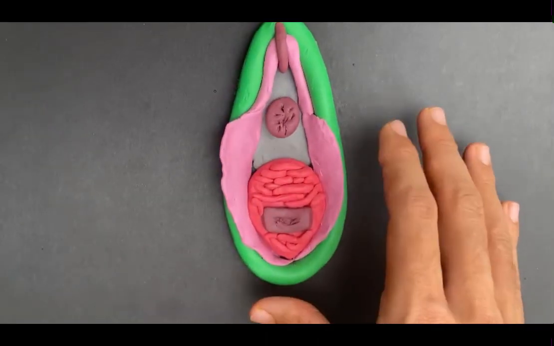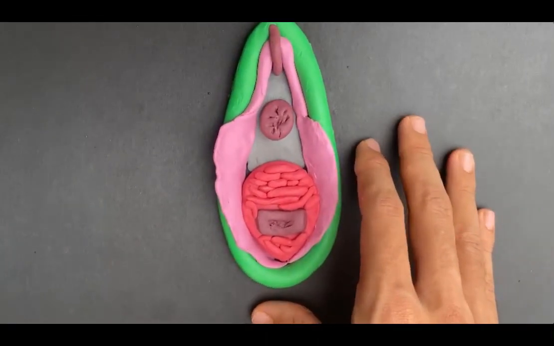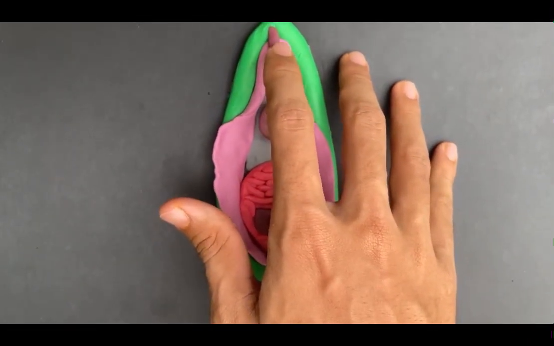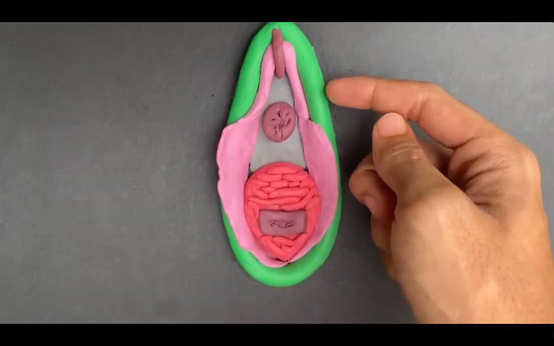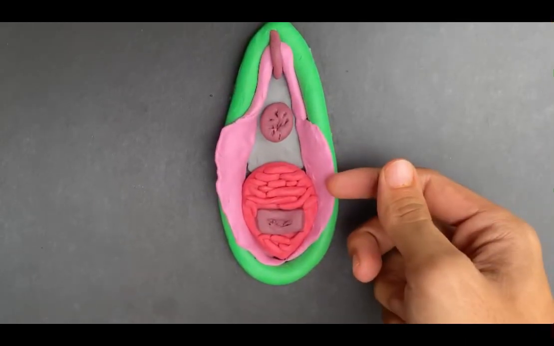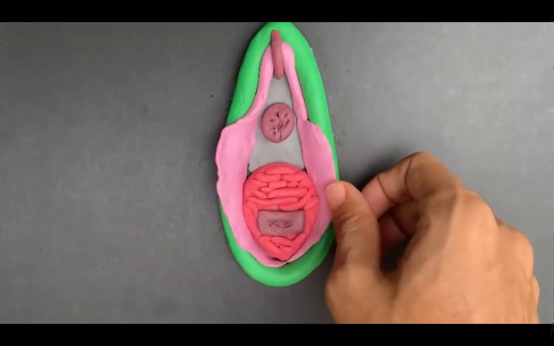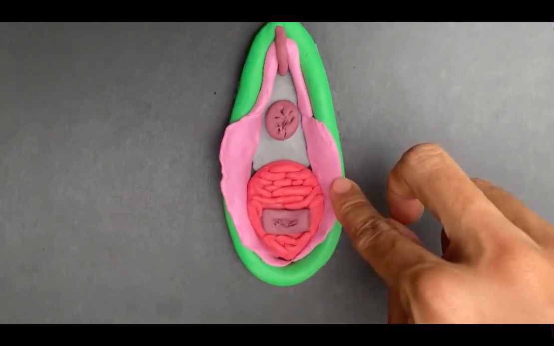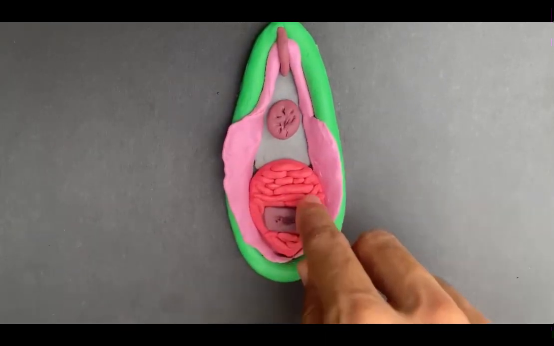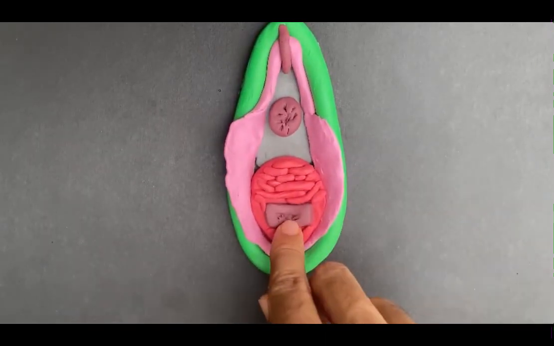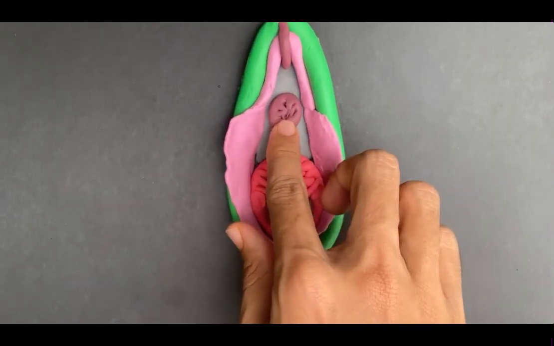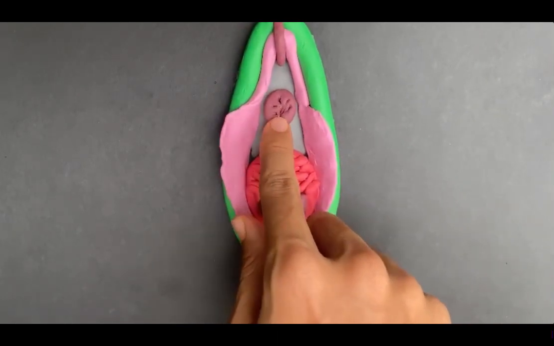This is the external part of the female reproductive system. Okay, the first one is the clitoris, and the green one is the labia majora. The pink one is the labia minora. The red one is the hymen, and the middle part in the red one is the vaginal opening, and the last one is the urethral opening.